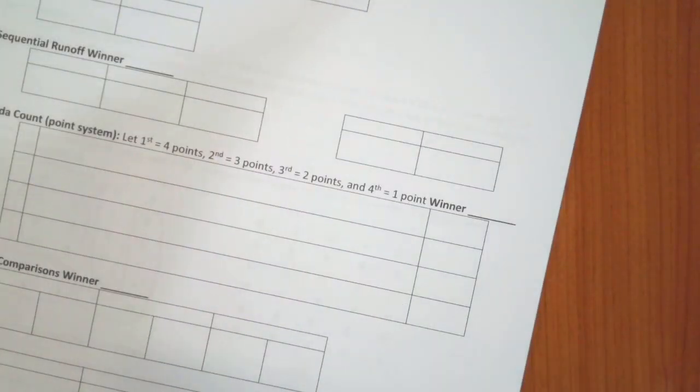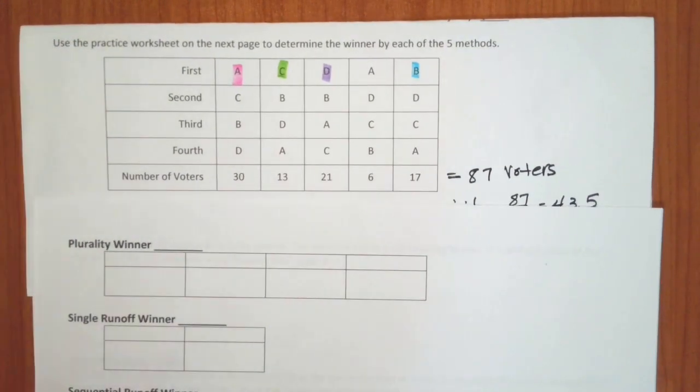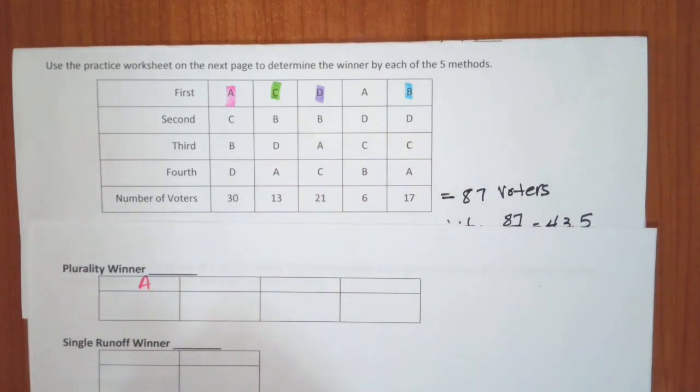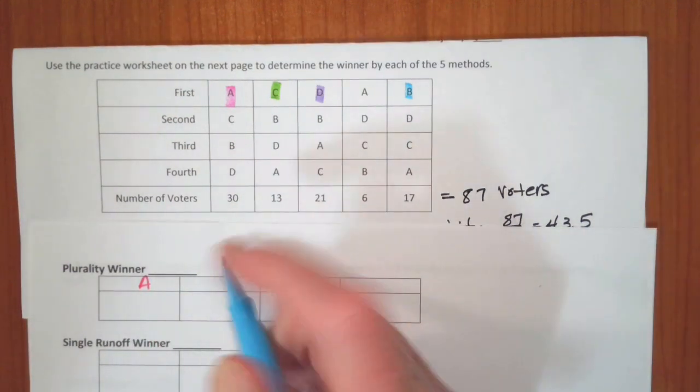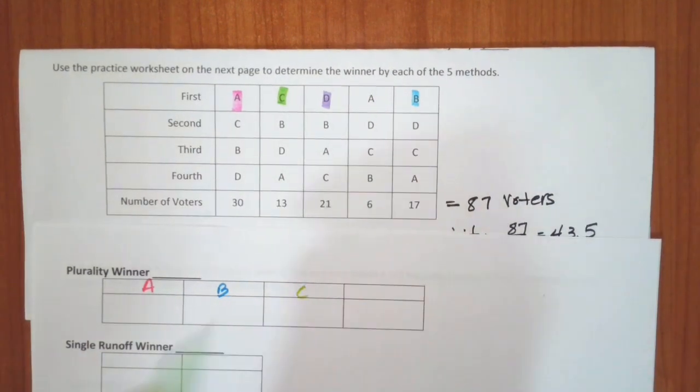Okay, so that's what this next page is all about, and this is, again, how the worksheet will appear on your test, so hopefully you know what to do with this. Okay, the plurality winner, that is just which candidate got the most first place votes. Okay, so if I have A, B, C, and D, I hope I keep the colors straight, probably won't.